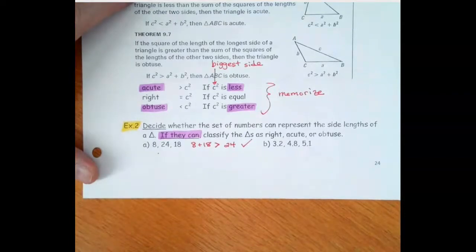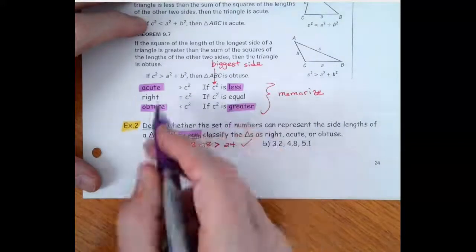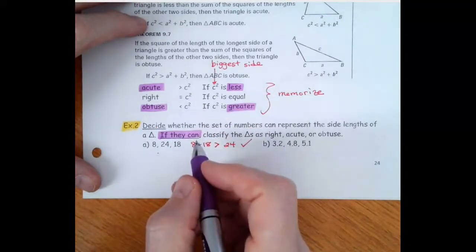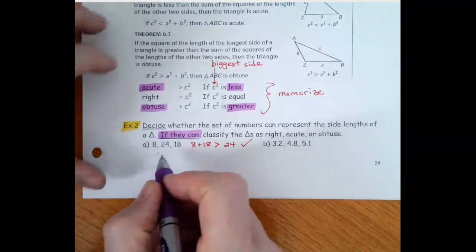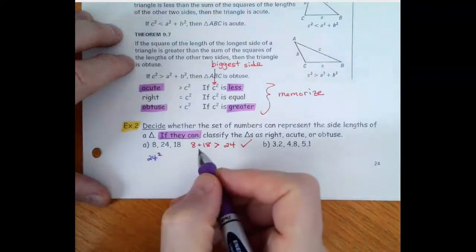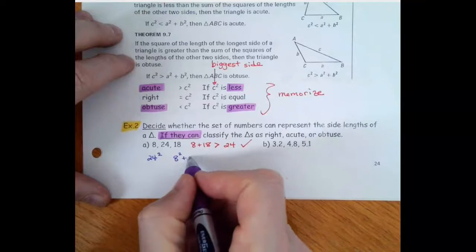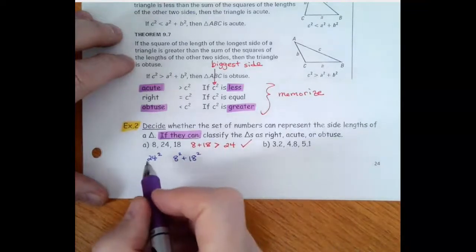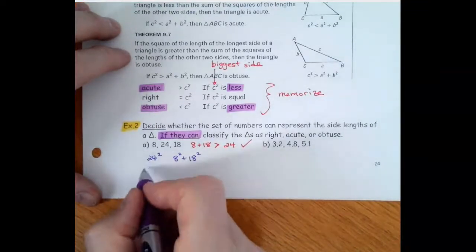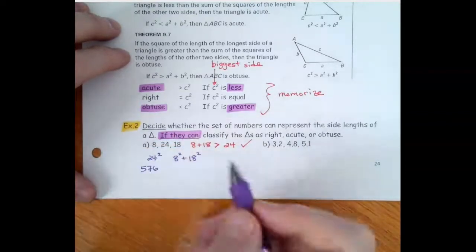Okay, now once you do that, then you're going to square them. So if we take 24 squared and compare that to 8 squared plus 18 squared. 24 squared, we had that the other day too. That's 576. But again, if you don't remember that, you could write it over here.